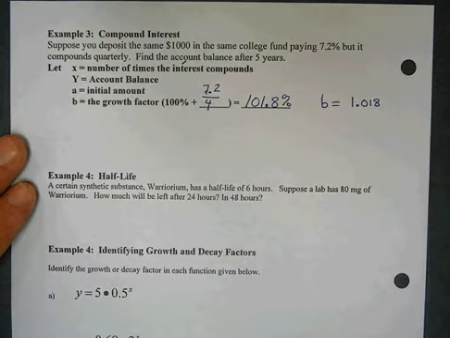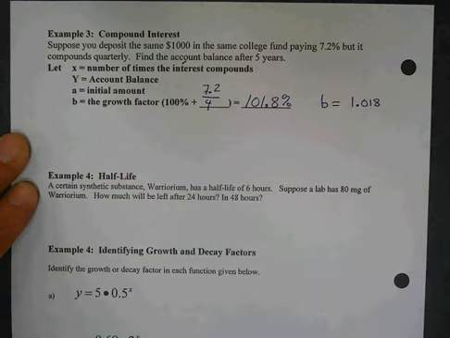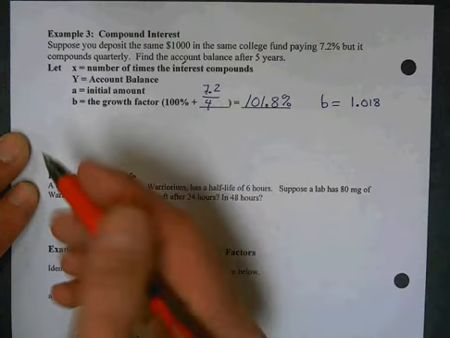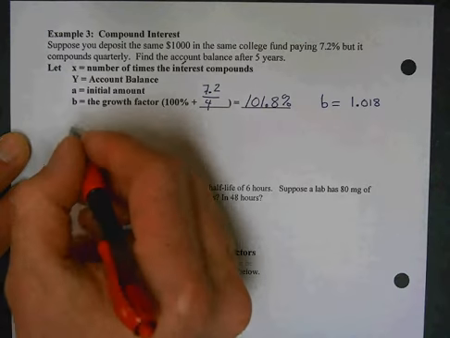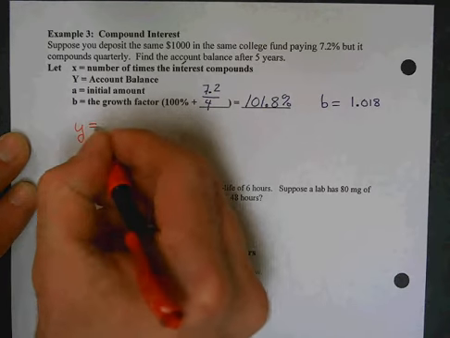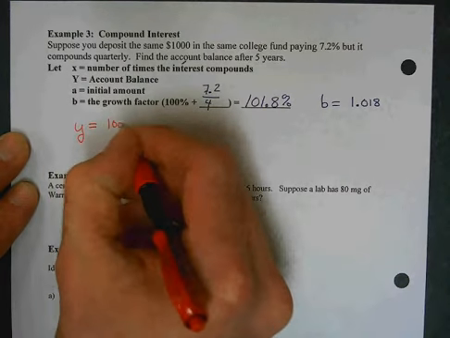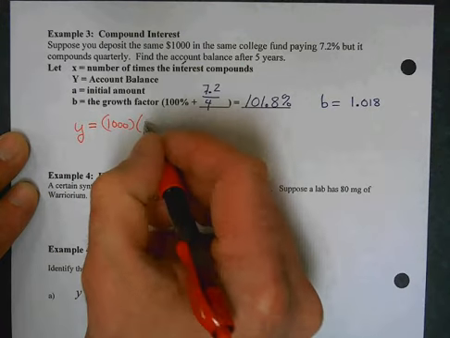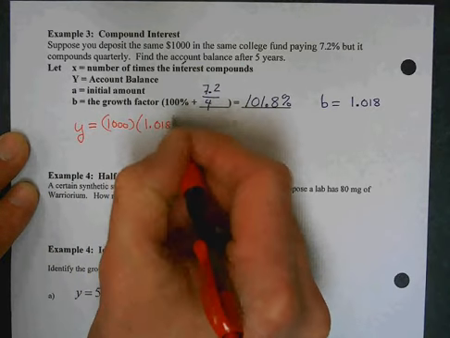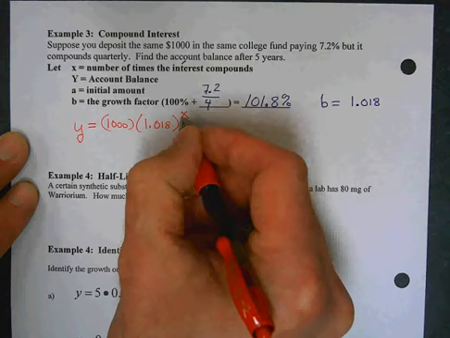So here we go. Equation. Who can give it to me? Jalan. 1,000 times 1.018 to the x. Okay, excellent. Good start.